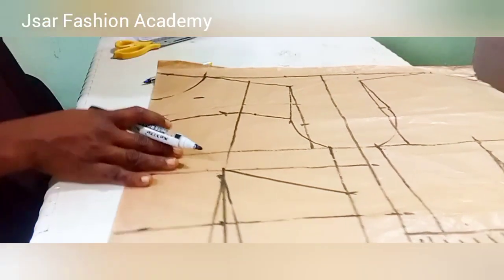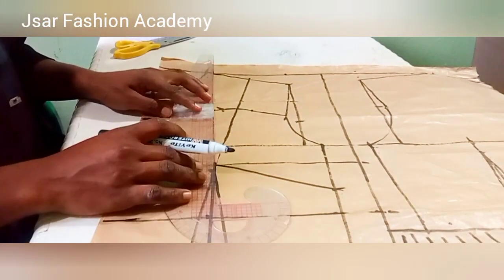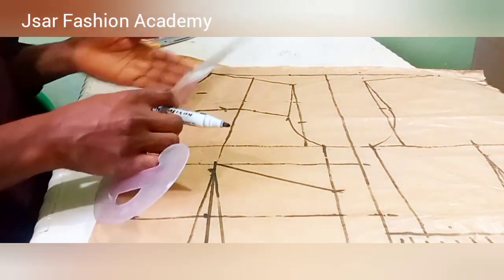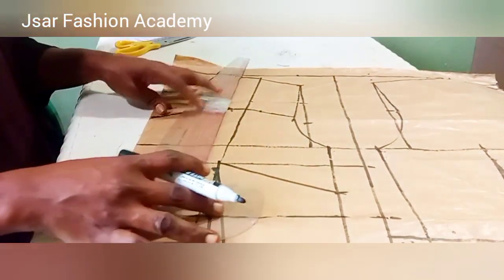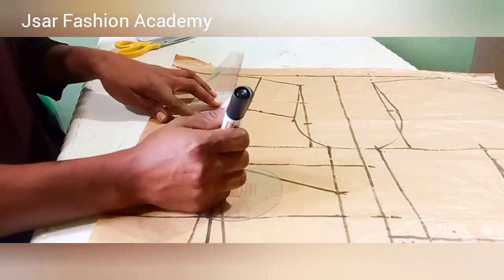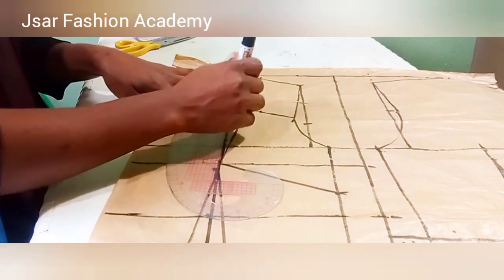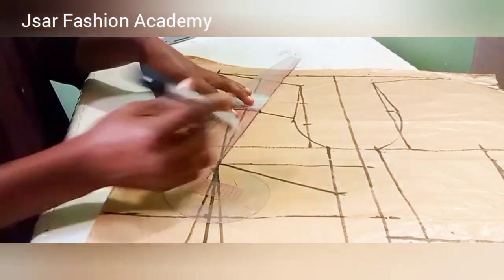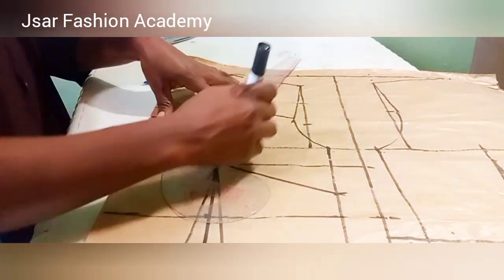So I'm going to be taking my ruler now and I'll connect it like so. Try to avoid too much curvy lines, because it will create more excesses on your pattern, and at the end of the day, it will affect the fit of your clothes. So try to avoid too much curves on your pattern. Now I'll just make a connection like so.